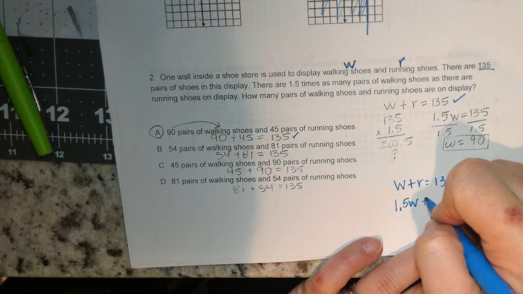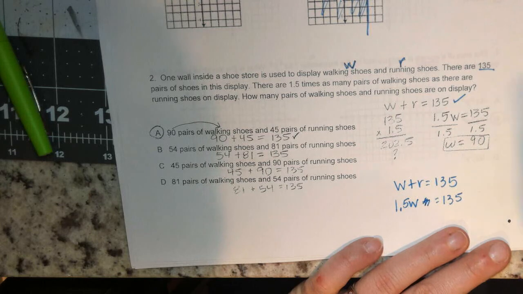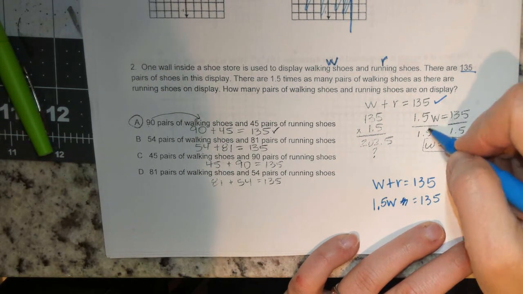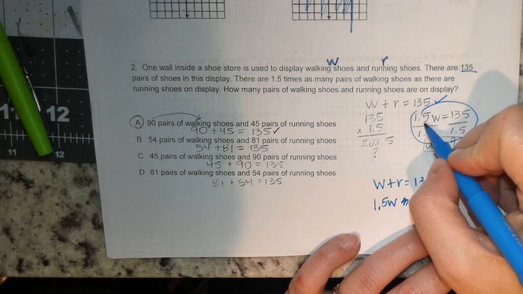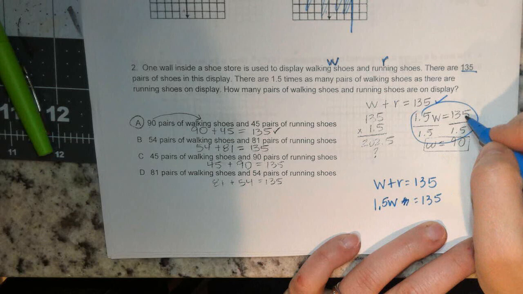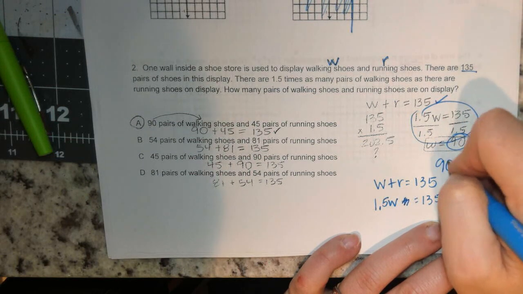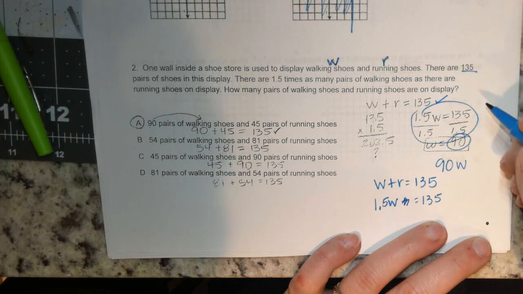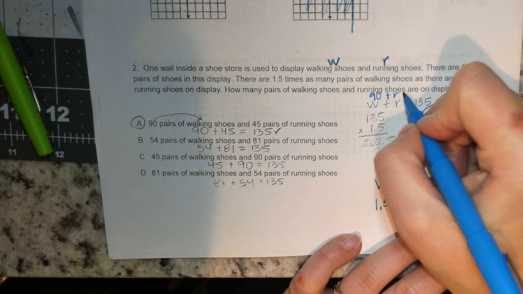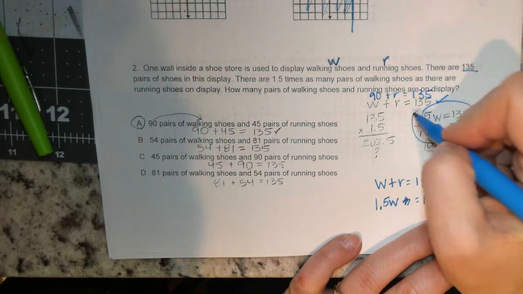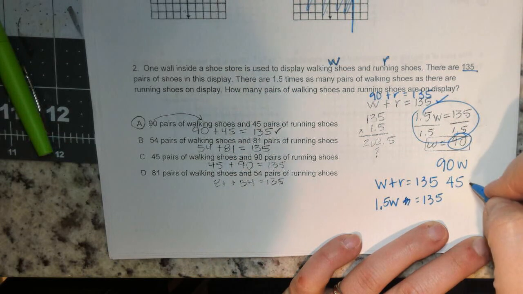Okay, so what he did here was he set 1.5 W equal to 135, and then solved for W. So he did that here. See how he solved for W here? He divided by 1.5. And so 135 divided by 1.5 is 90. Okay, so he said there's 90 walking shoes. So there's 90 walking shoes, then 90 plus R is 135. That means that there's going to be 45 pairs of running shoes.